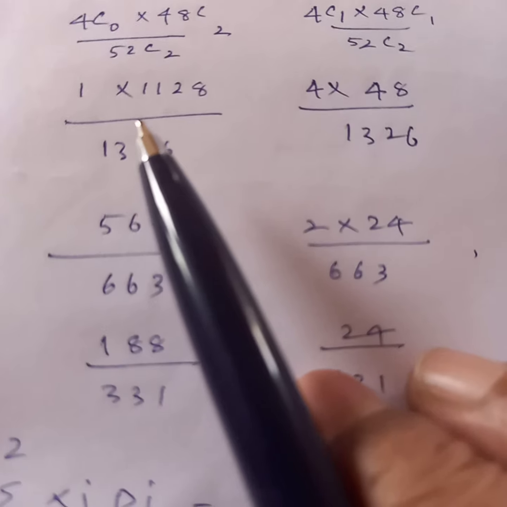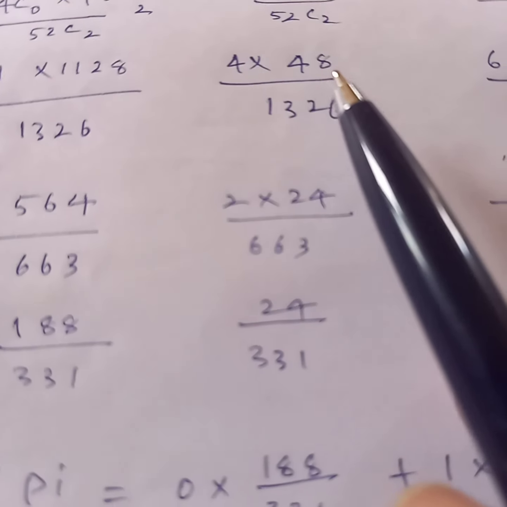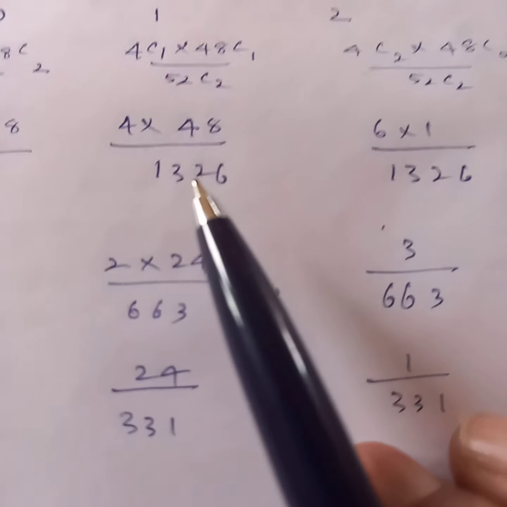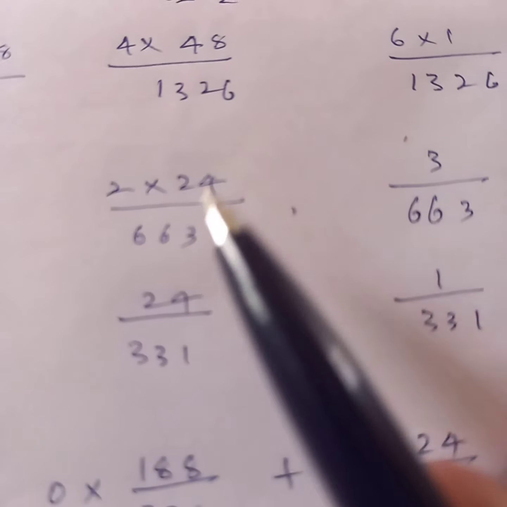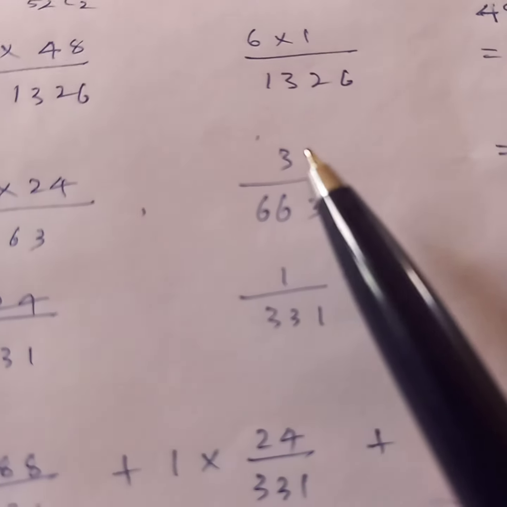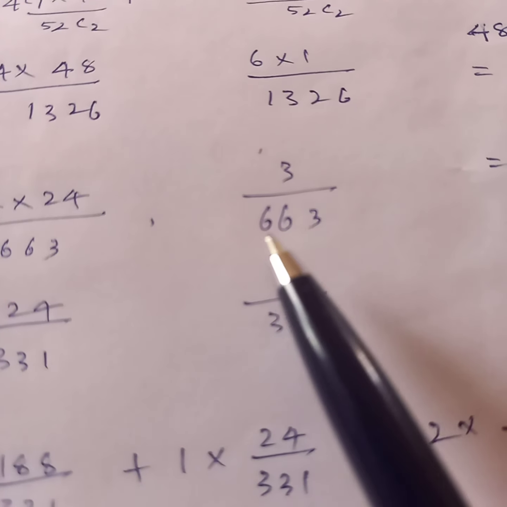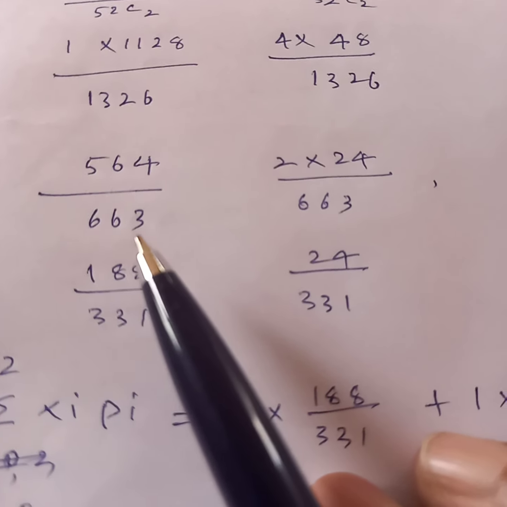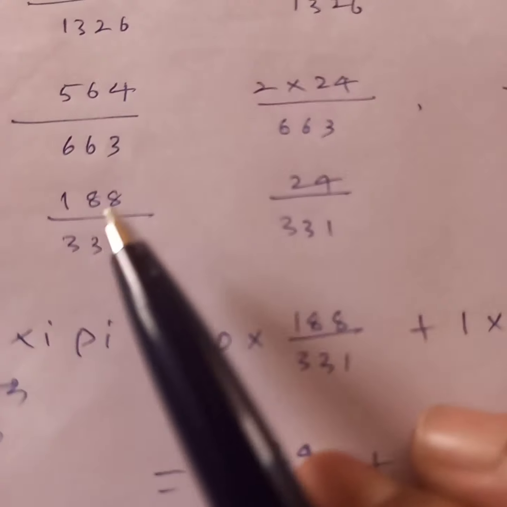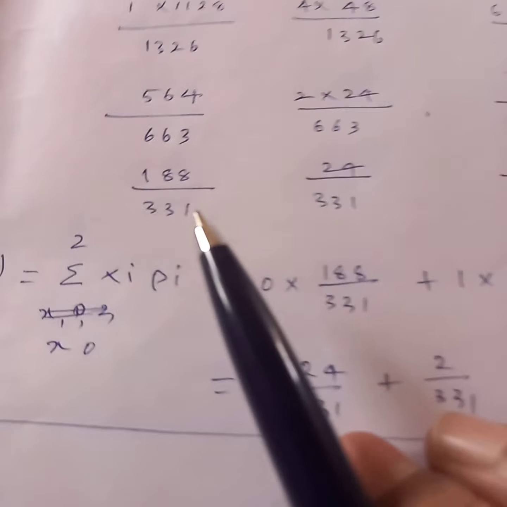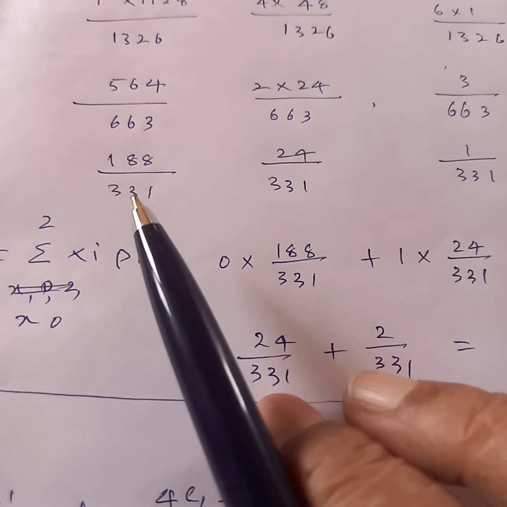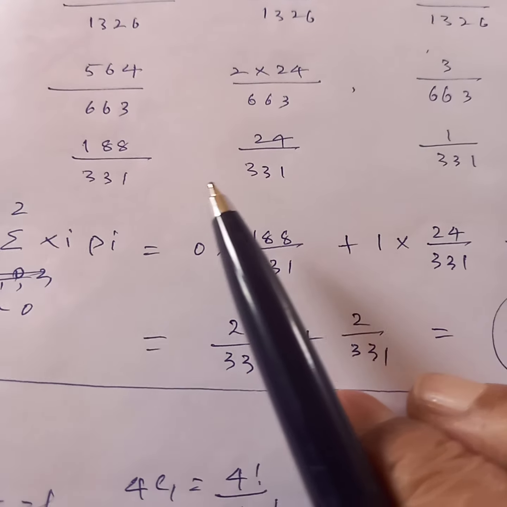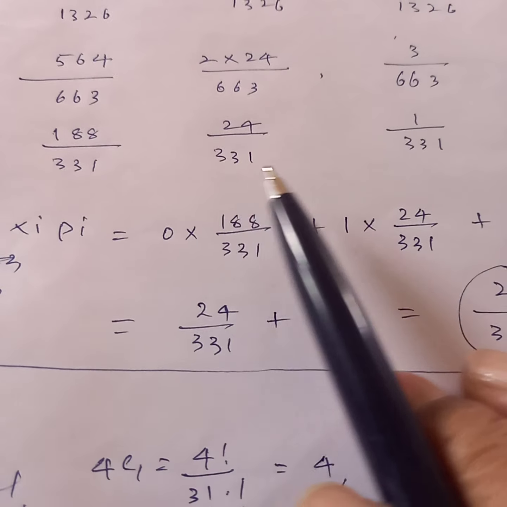And now if you calculate here, 1 into 1128 for the first, 4 into 48 for the second. So why did we get 2 here? Because we have calculated and divided this by 2, and we get this 663. The same thing we have done here, divided by 2, we get 663 here. Okay. So denominators are 663, 663, 663. Now we have further simplified it, divided by 3. We get 331, 331, 331.